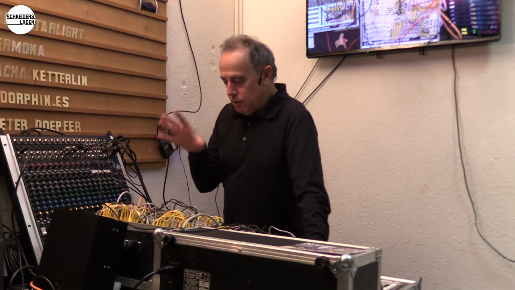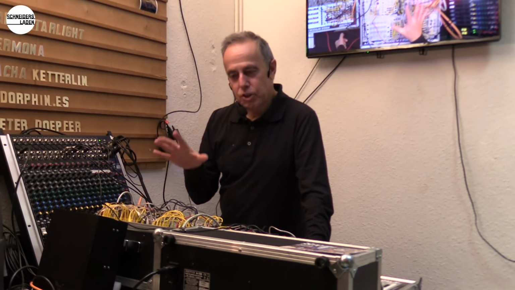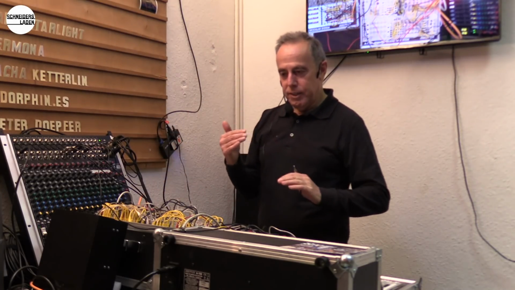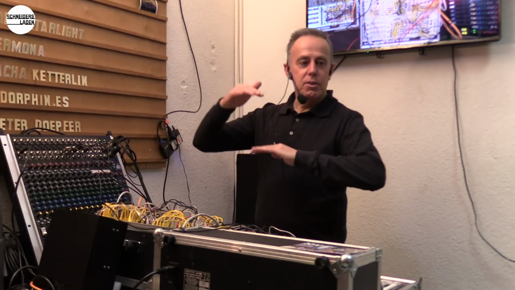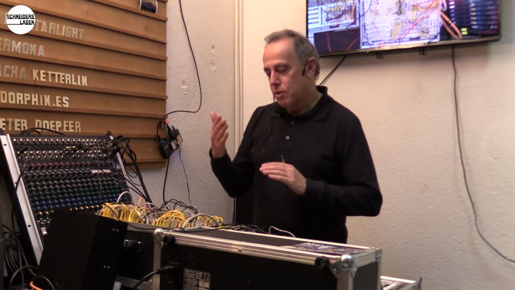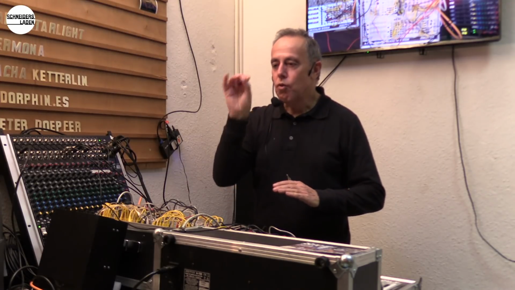Voltage is used in the modular synthesizer, for example, to control the pitch of the oscillator, or the frequency of a filter, or the loudness of an amplifier. So that's why they are all called voltage controlled.